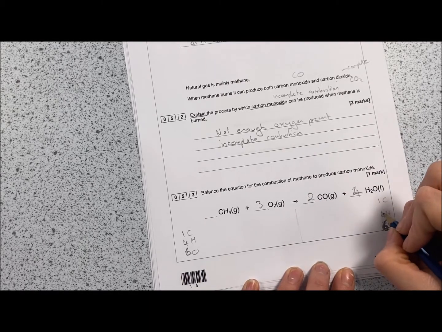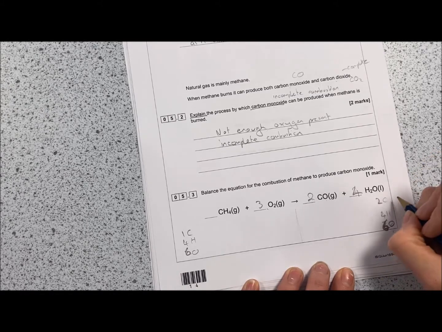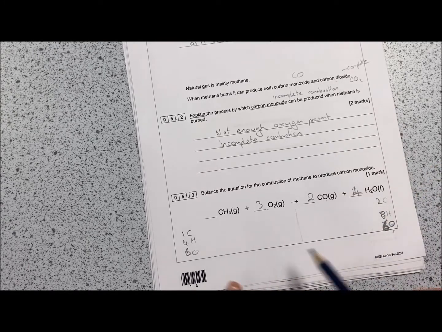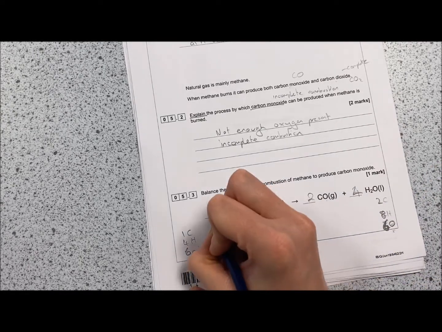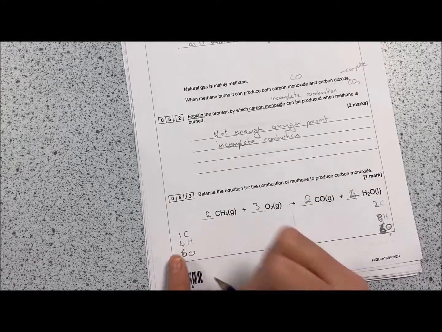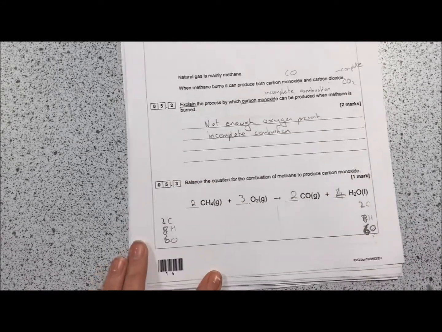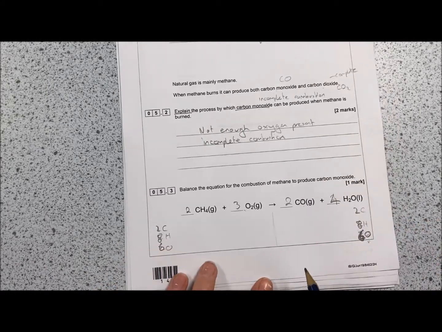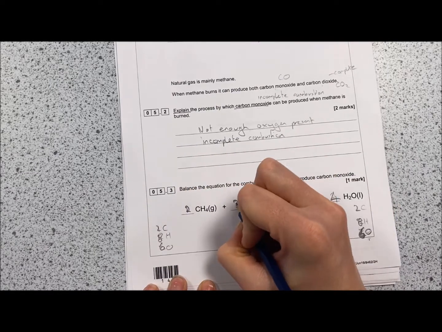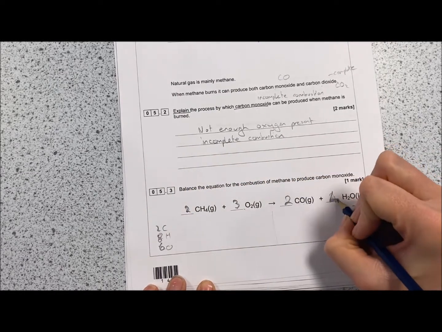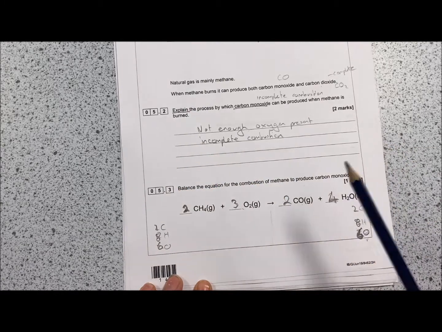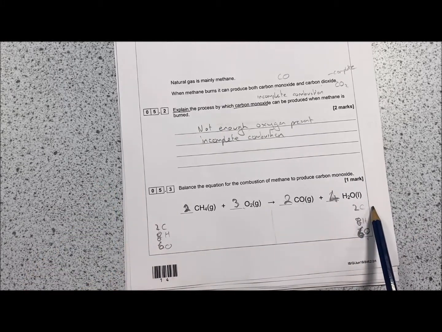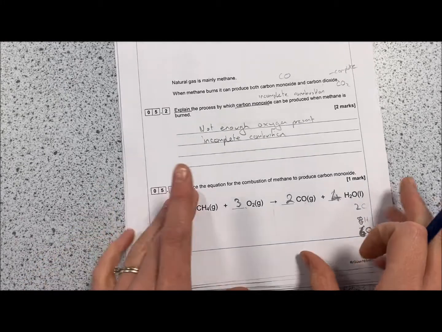But now I've got 2 carbons here, and I've got 8 hydrogens there, but that will work because if I've got 2 carbons here, I need 2 carbons here, and therefore I've also got 8 hydrogens here. And I think I'm balanced. 2 carbons, 8 hydrogens, and 6 oxygens. Yes. So being happy with that, I can say I've got 2, 3, 2, and 4. So that's why it's good to use pencils, so you can then rub it out and make it really clear, obvious afterwards. Quite a tricky one, that, but wouldn't take you too long to work out.